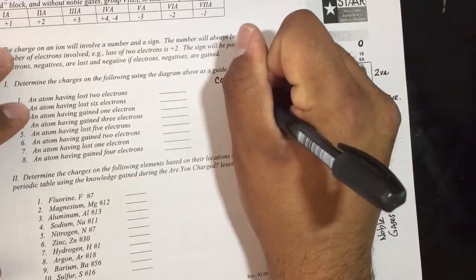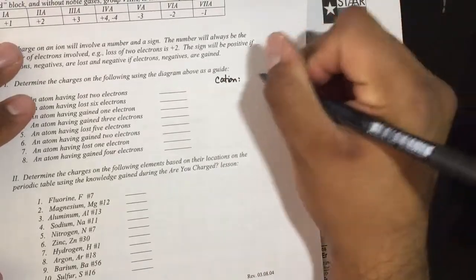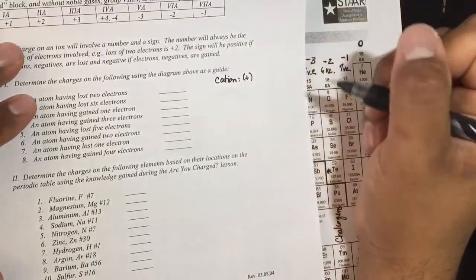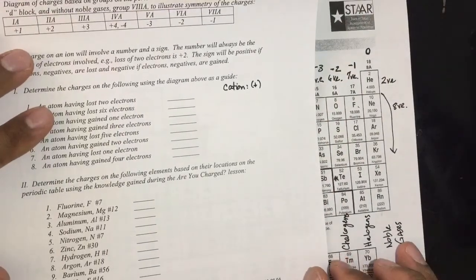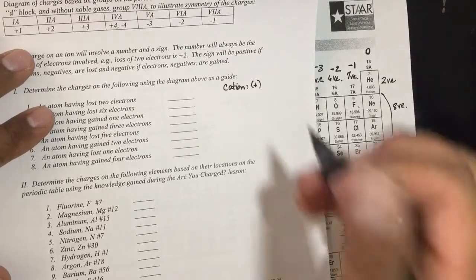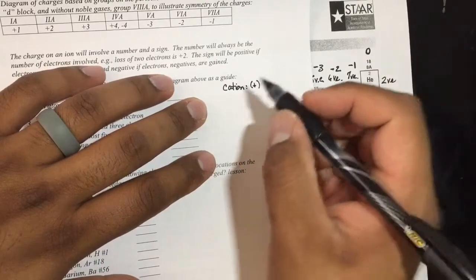If it's a cation, cations are what kind of ions? Positive. So cations are positive, and are they losing or gaining electrons?